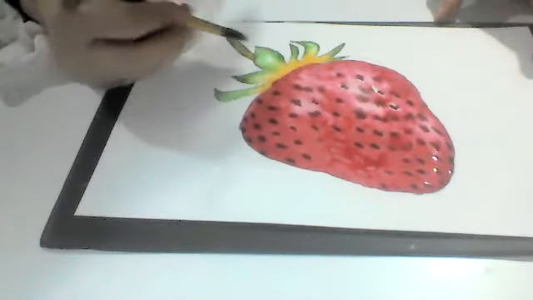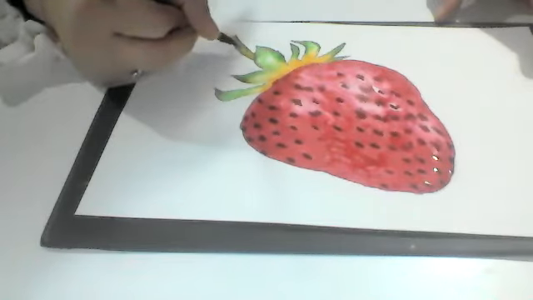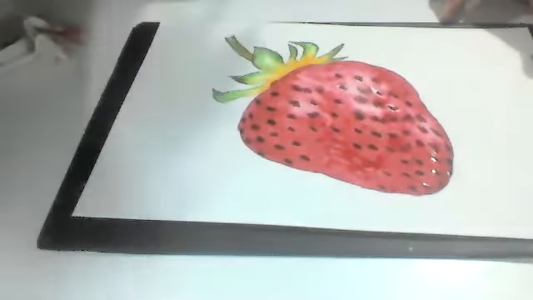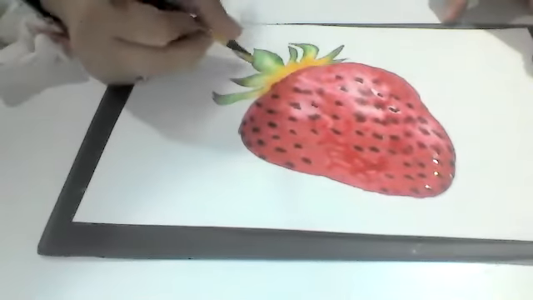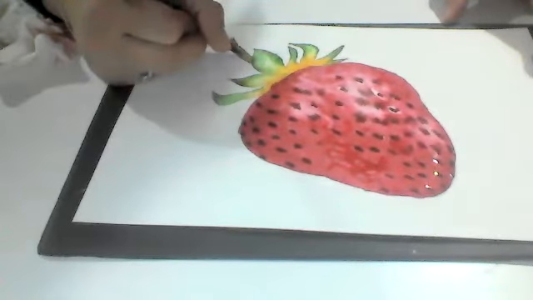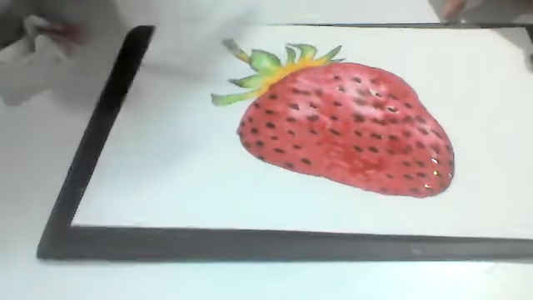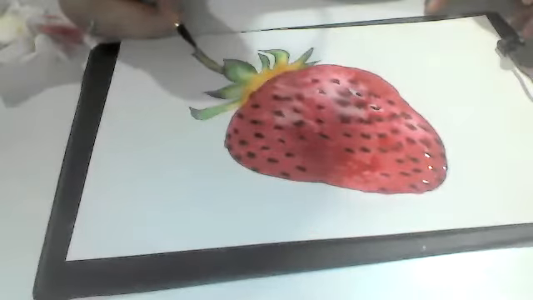Okay, and here. Just rinsing the brush. And now lifting the excess paint here in the middle. So, perfect.